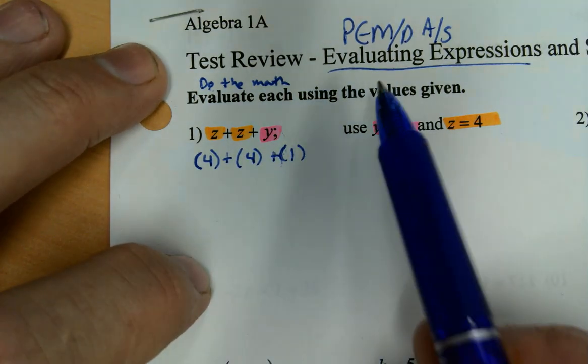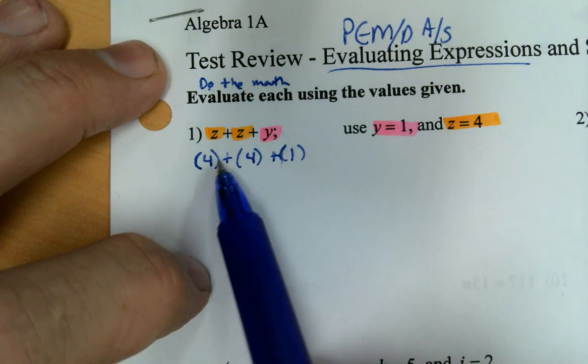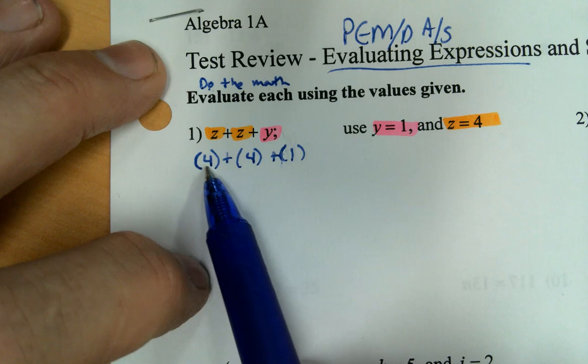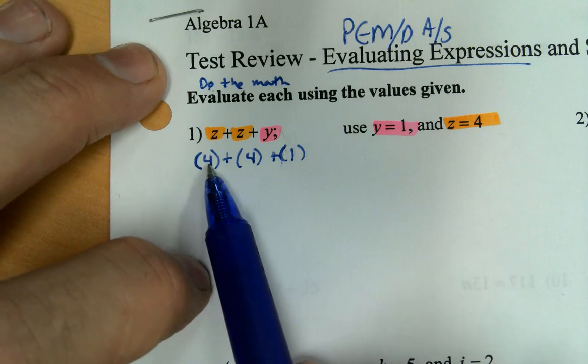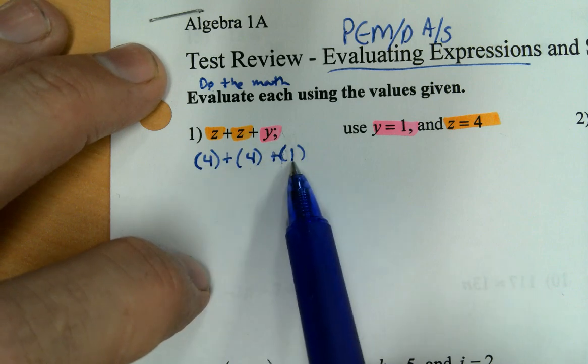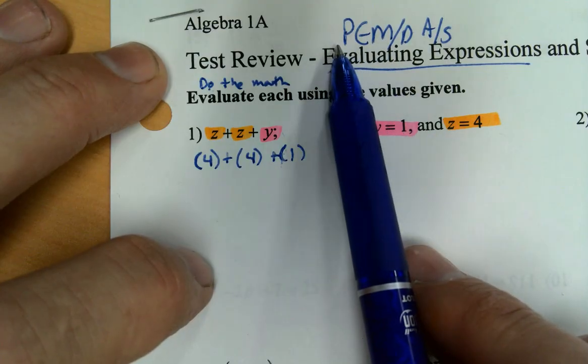To do the math, we're going to do anything in parentheses first. As I look in these parentheses, is there any math to do? No math to do, no math to do, no math to do. So there's nothing inside of parentheses.